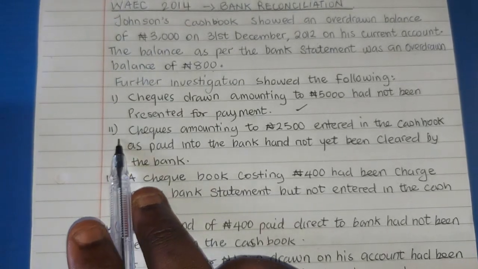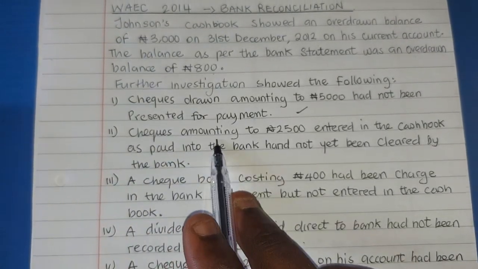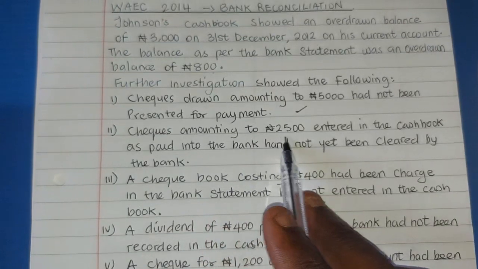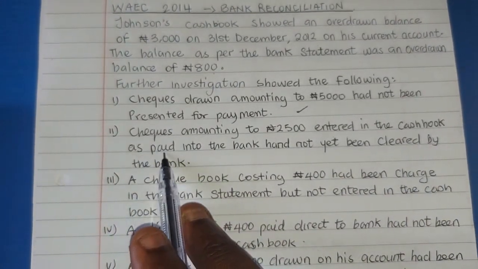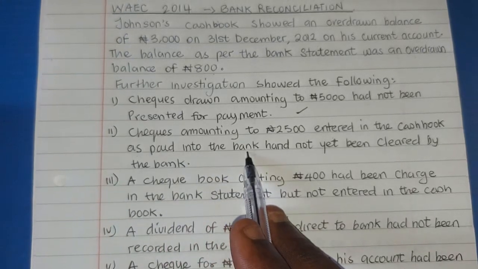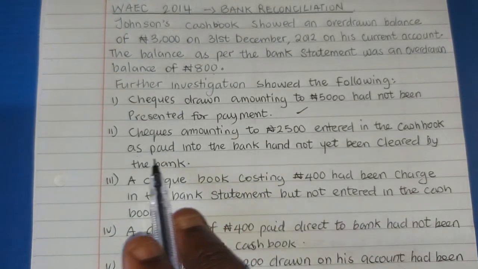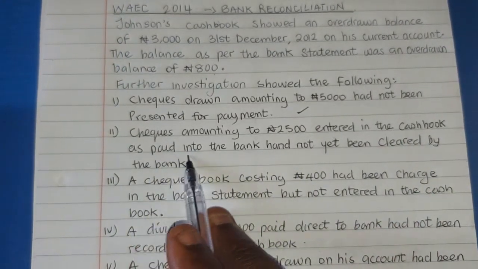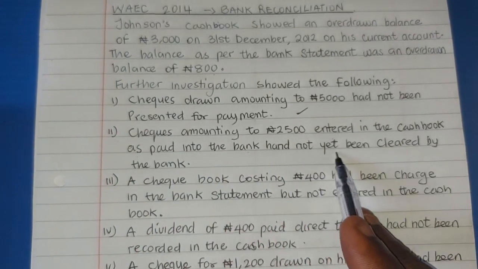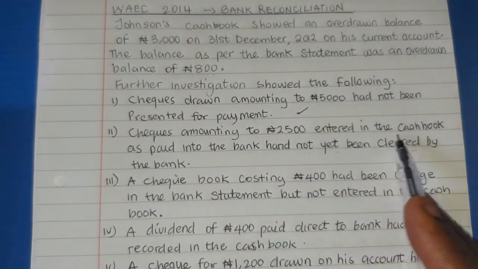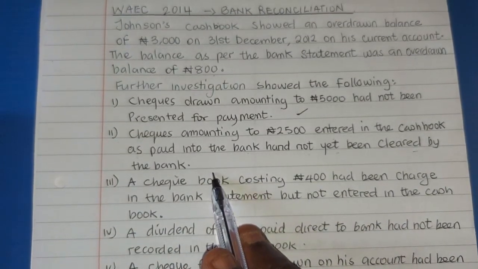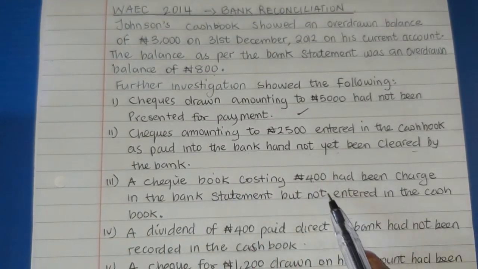Then the Roman figure 2 says that check amounting to 2,005 entered in the cash book as paid into the bank had not yet been cleared by the bank. And this is nothing but uncredited check.